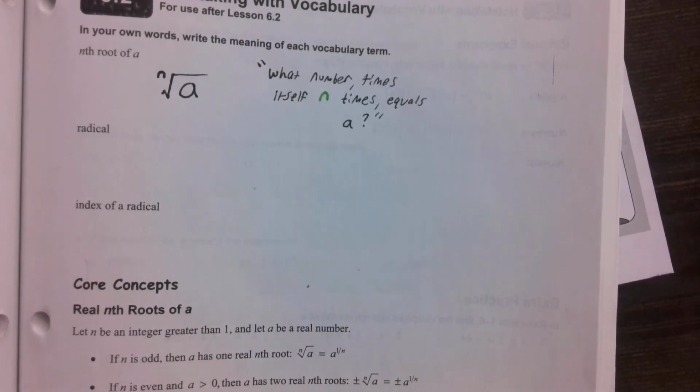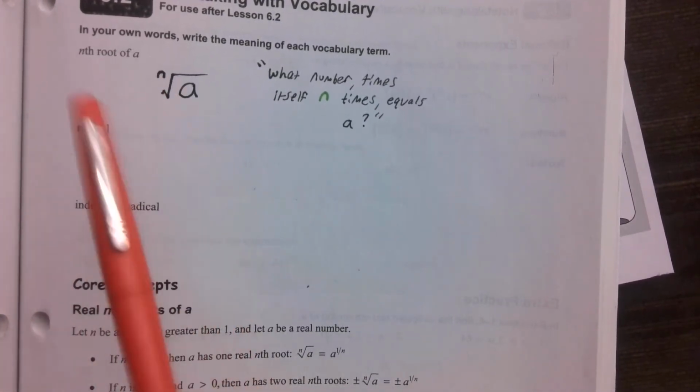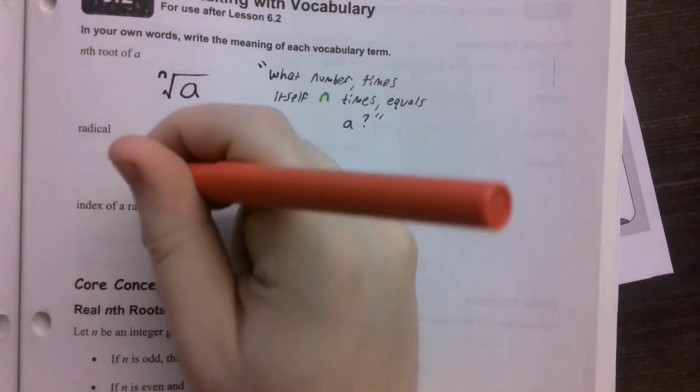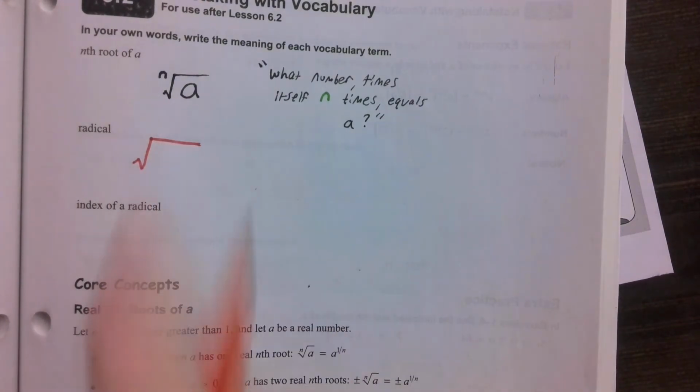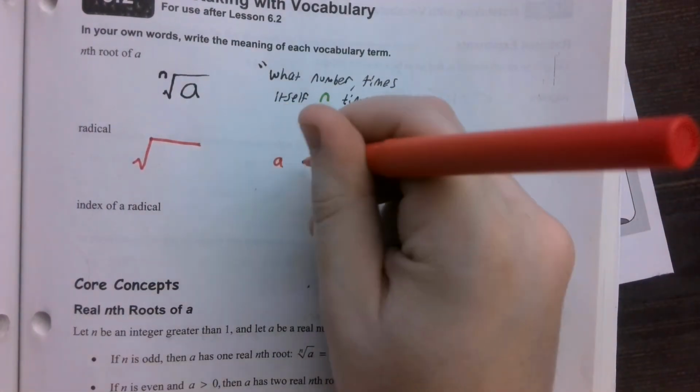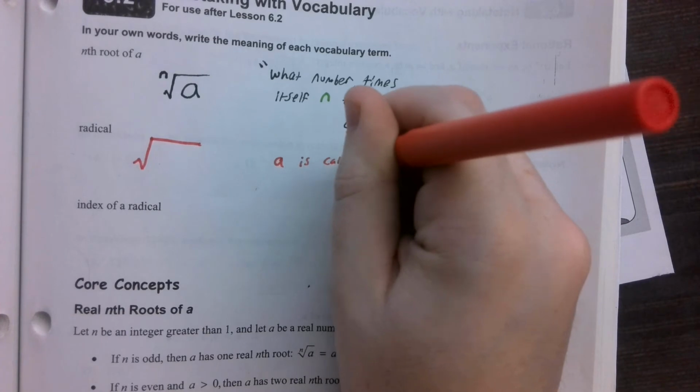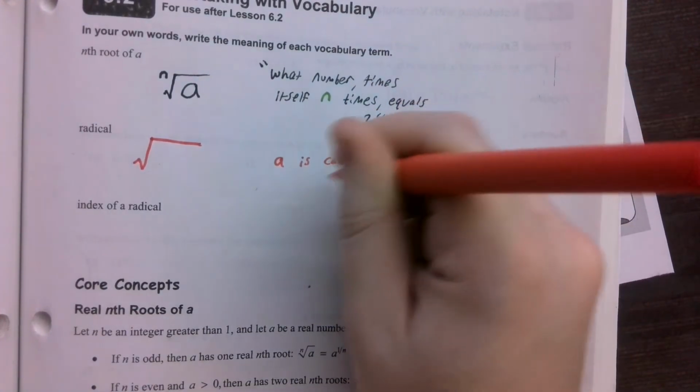Now, a little bit about what we're doing here. The symbol that's being used right here, we actually have a name for it, and it's called a radical symbol. And the number underneath, A, is called the radicand.